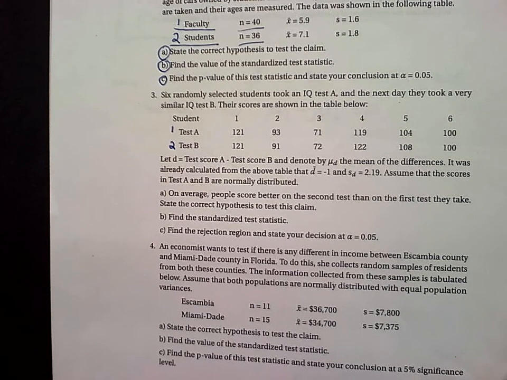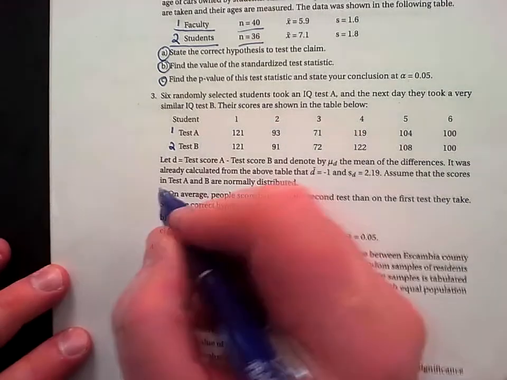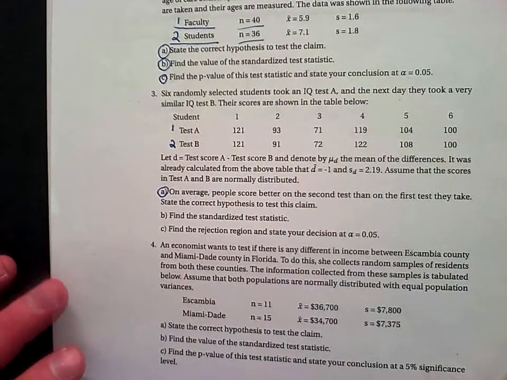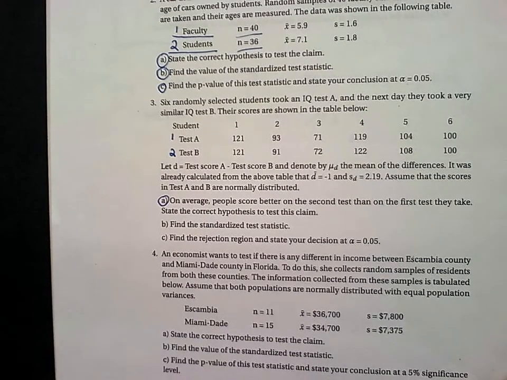Then, on average, people score better on the second test than on the first test they take. State the correct null and alternative hypothesis. So that's a claim that's being made, right? On average, so we're talking about averages, people score better on the second test than the first test. We're going to just read through this problem, and we're going to do this problem next class. Is everybody good that all that we're going to do is try to write down our null and alternative hypothesis? Right? Which we've done a whole lot of times.